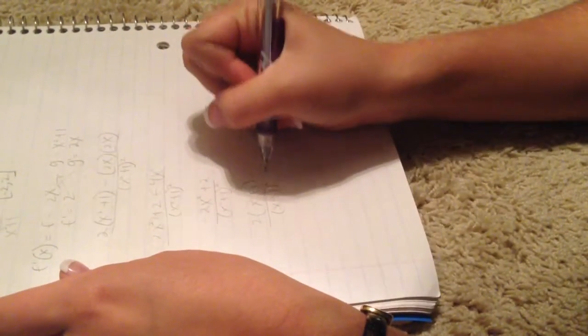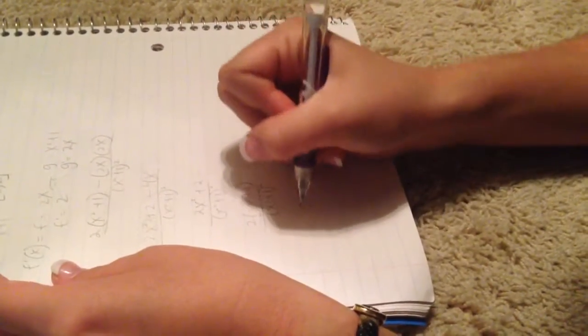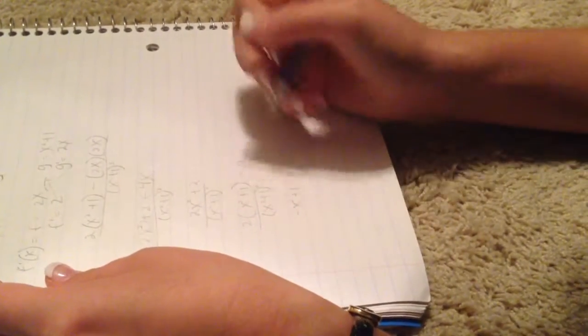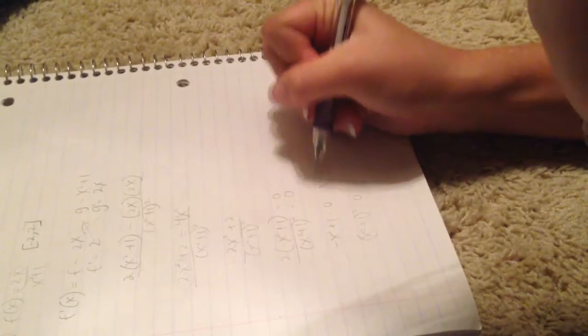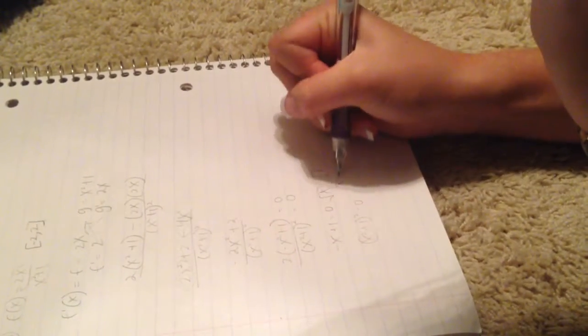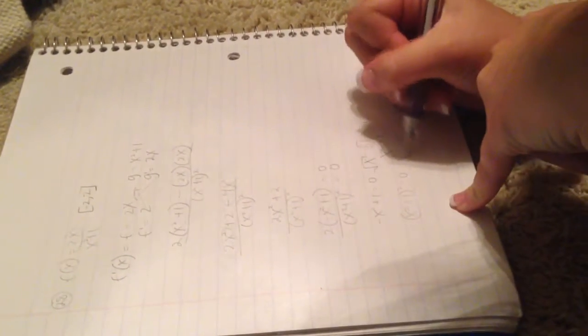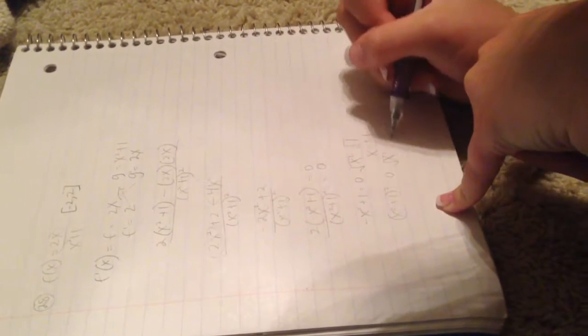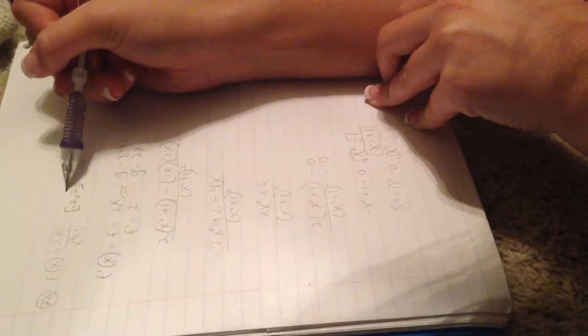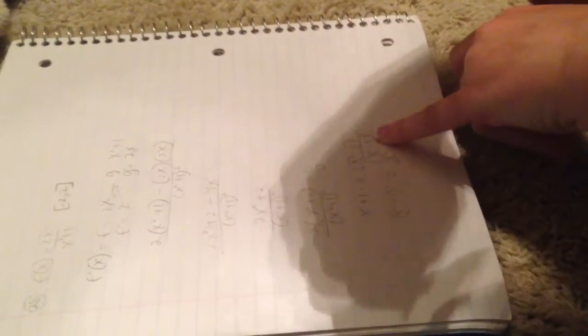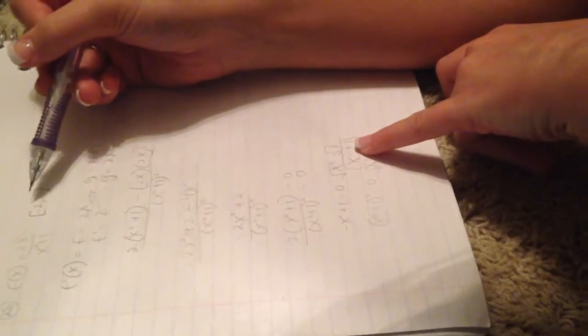And I'm going to set both of them equal to 0. So then this will come out to be negative x squared plus 1 equals 0. And then x squared plus 1 squared equals 0. So then that comes out to be x squared equals 1, the square root, so x equals plus or minus 1. And then this you cannot take the square root of, because it turns out to be negative 1, and you can't take the root of a negative. And both of these are in the interval.